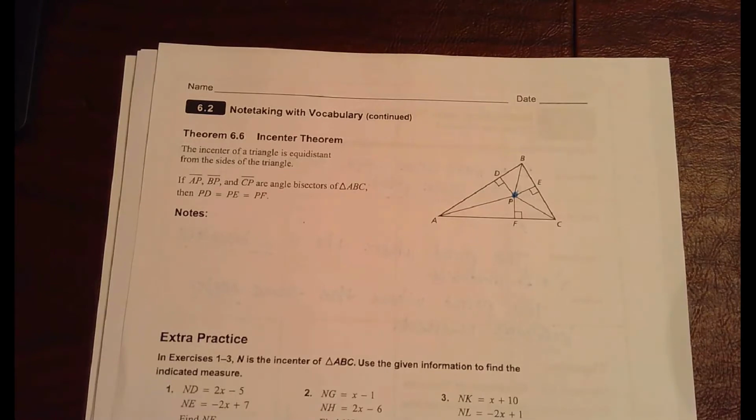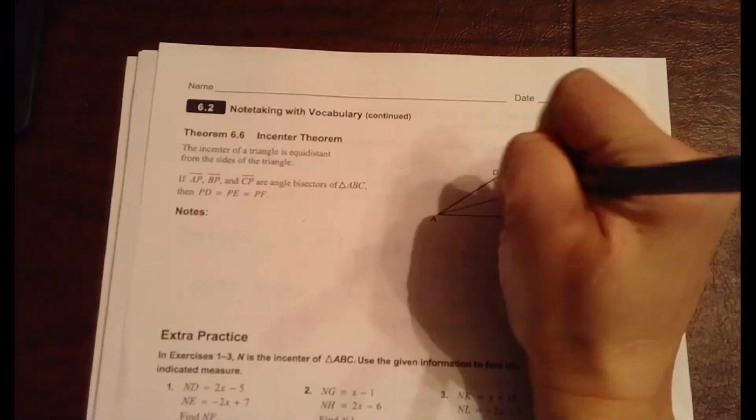And so what we're basically getting at here is that if A to P, B to P, and C to P are angle bisectors, then the lengths P to D are equal to P to E and P to F. So this makes all of these lengths right here congruent.